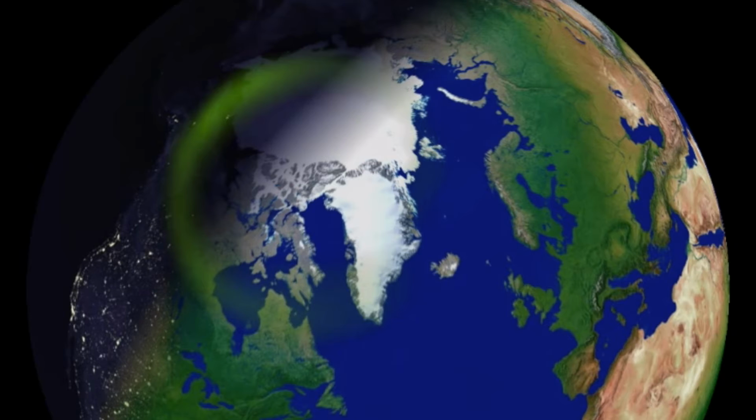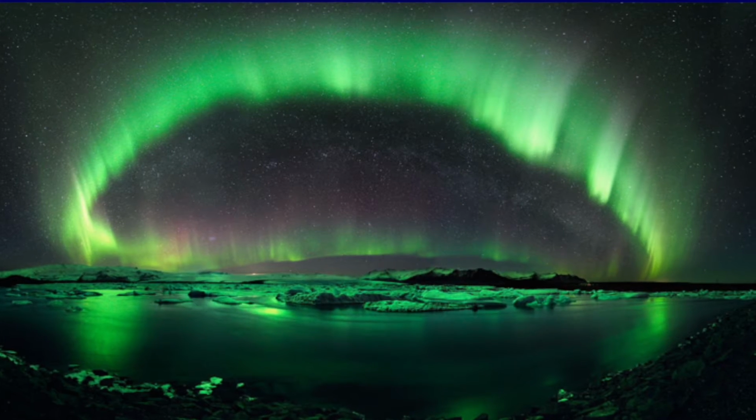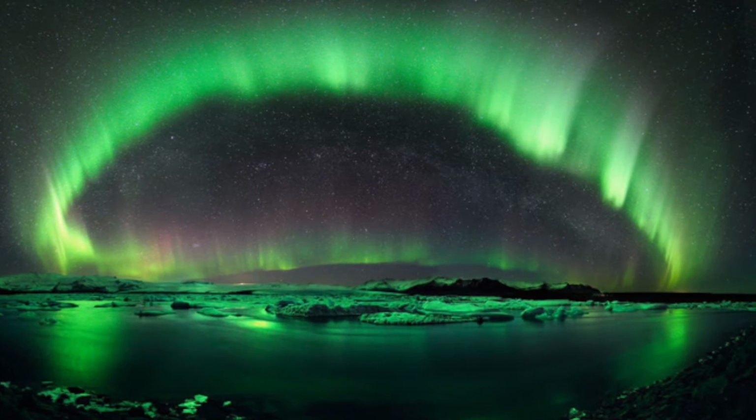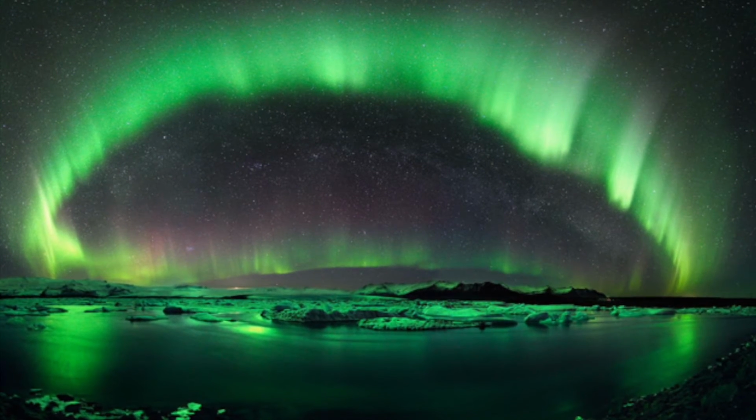So a lot of people wonder, when is the best time to see the aurora? If they want to go looking for the aurora, when should they go? And the best time actually is usually in the spring or in the fall. So if you're going up to high latitudes in the summer, that's not a good time because it's not dark as much.